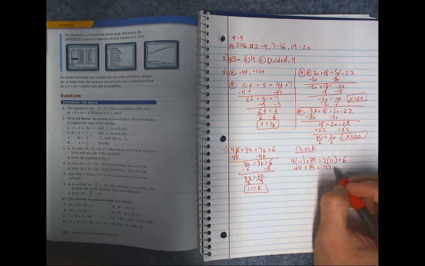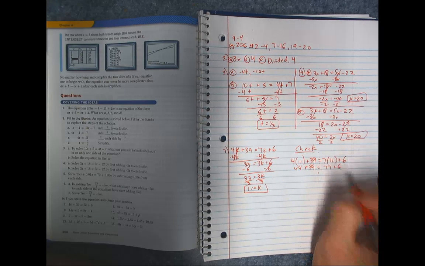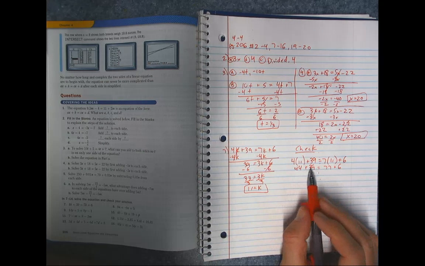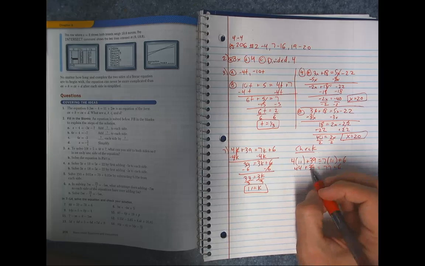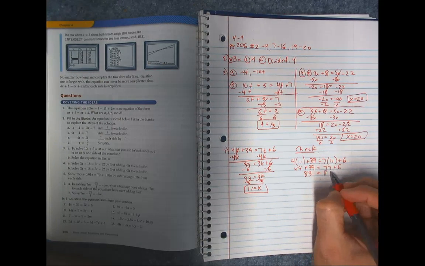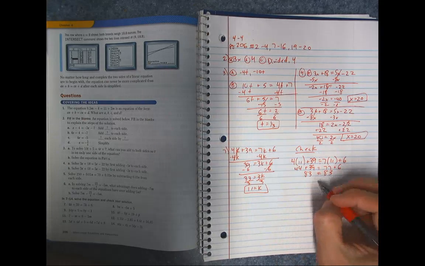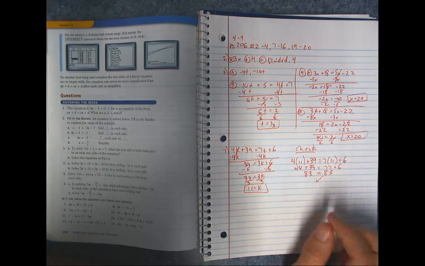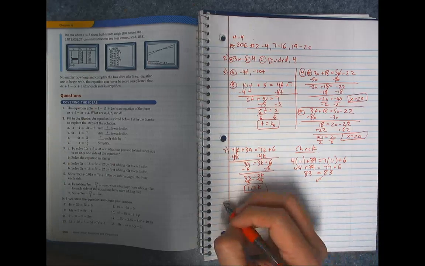So I'm going to get 44 plus 39 equals 77 plus 6. So 40 plus 30 is 70. 9 plus 4 is 13. 70 and 13 together is 83. And 77 plus 6 is 83. So both sides come out equal. My check works, which means k equals 11 works.